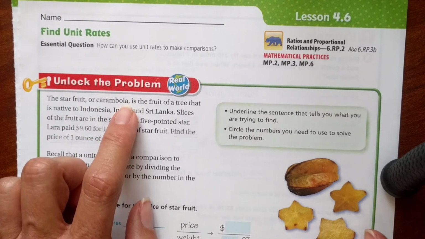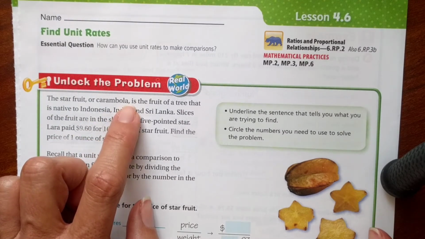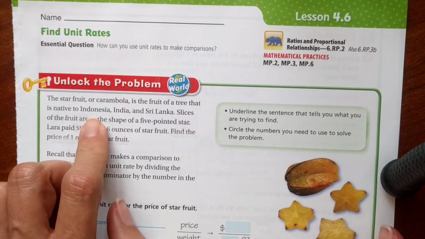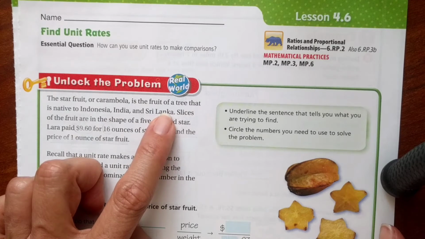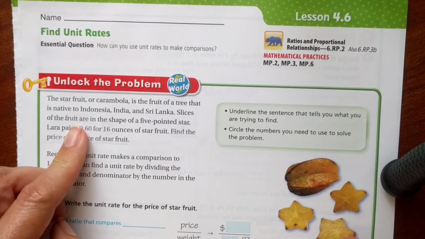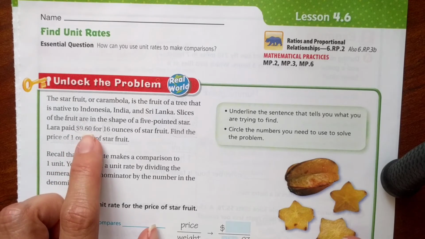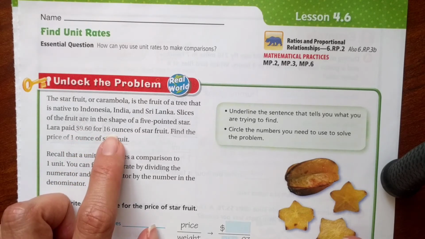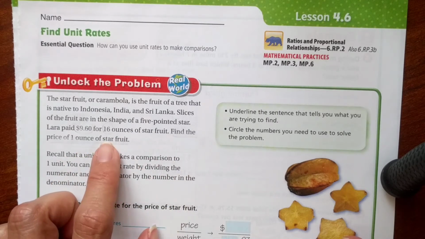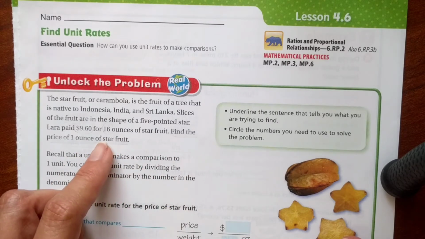The star fruit, or carambola, I'm not sure how to pronounce that, is the fruit of a tree that is native to Indonesia, India, and Sri Lanka. Slices of the fruit are in the shape of a 5-pointed star. Lara paid $9.60 for 16 ounces of star fruit. Find the price of 1 ounce of star fruit.